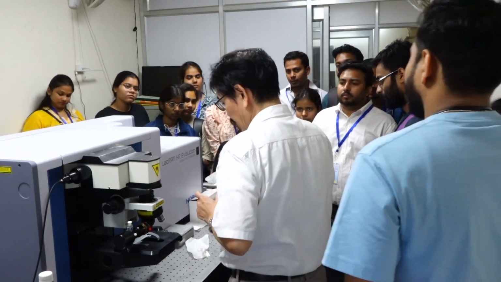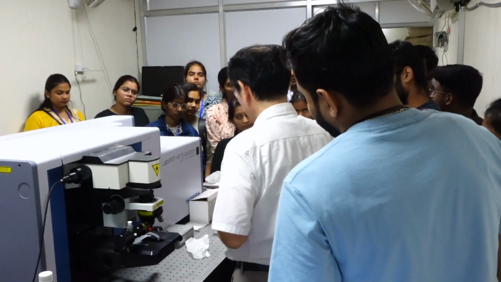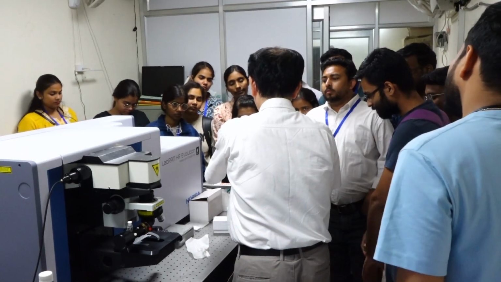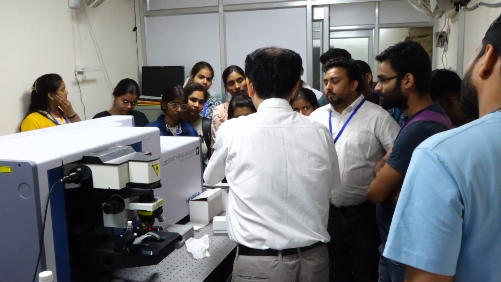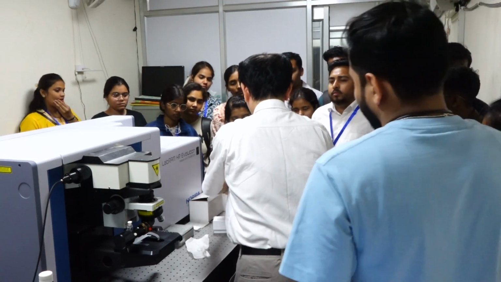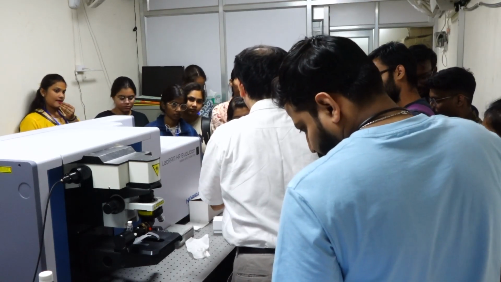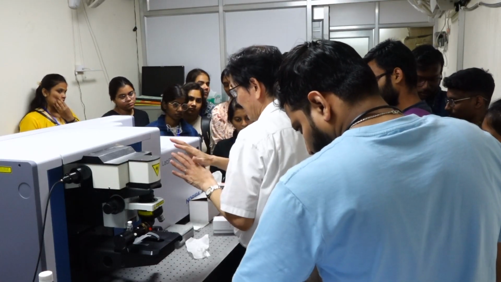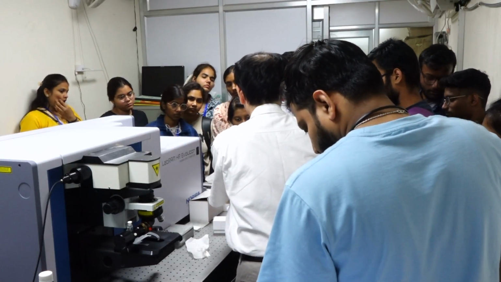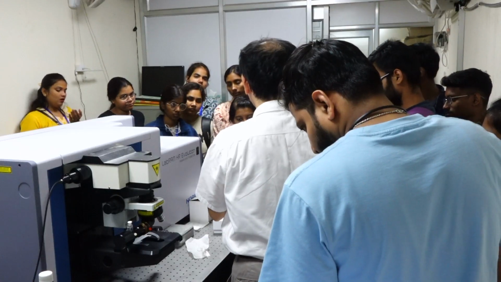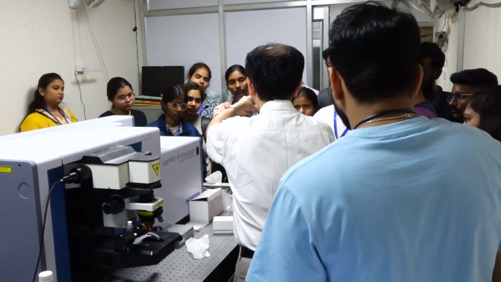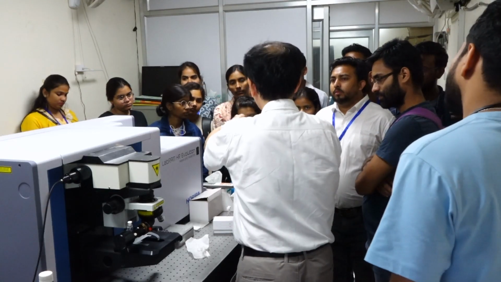So in this setup, all the signals come from the focal point, no other point. So all the detected signal comes from the sample. If the focal point is far from the good point, then it comes from air, so nothing.